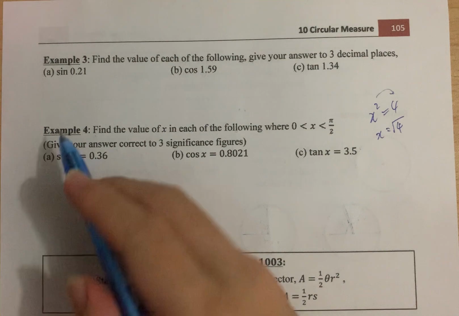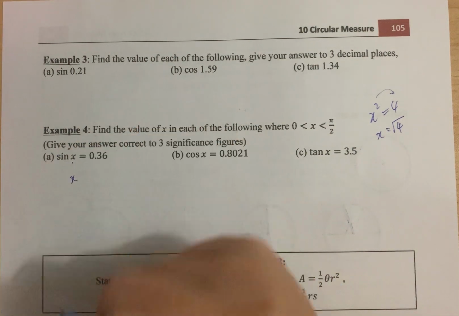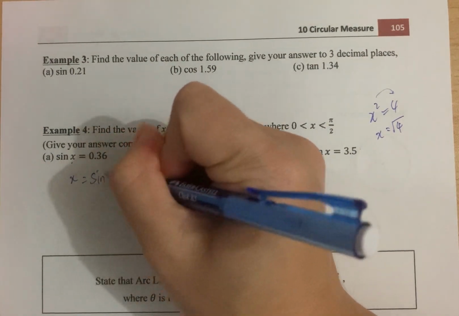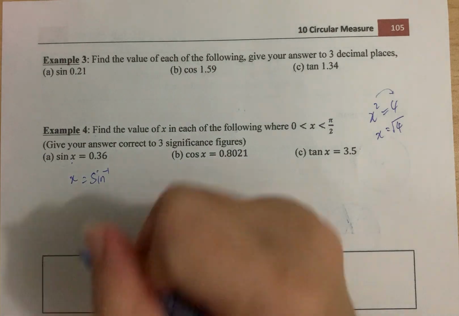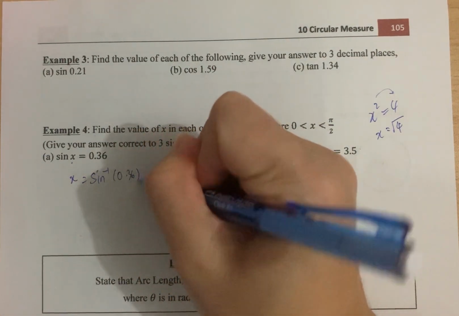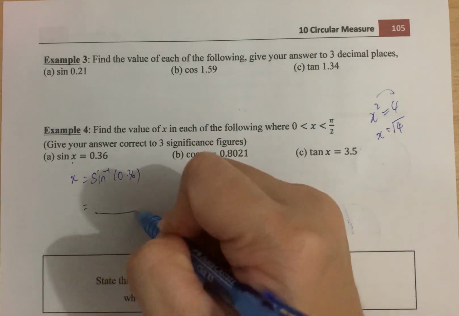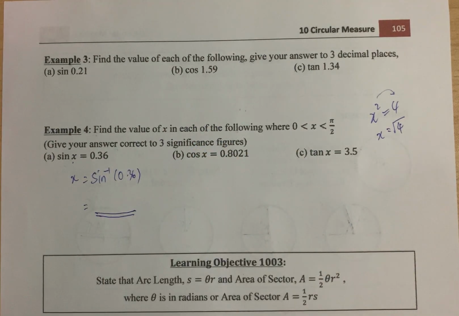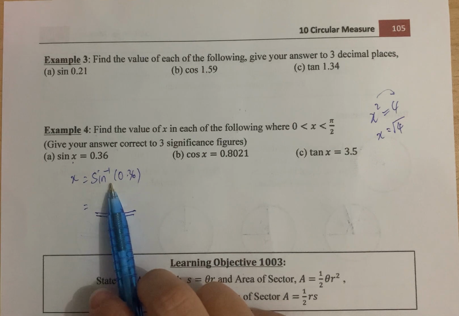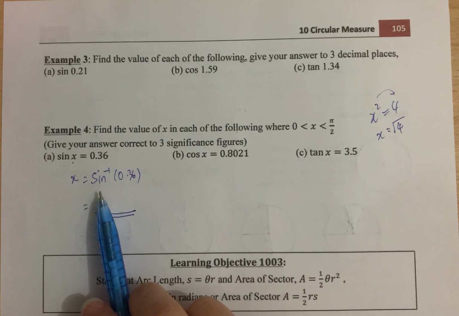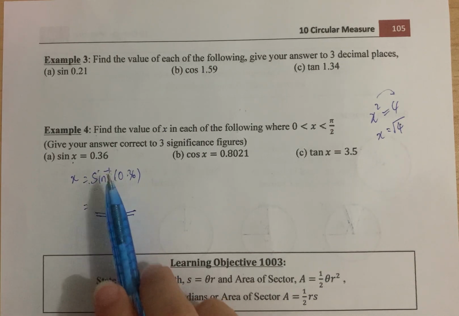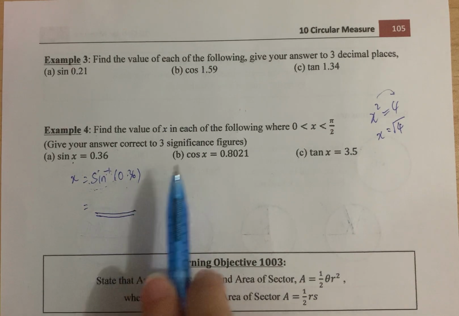This is a sine function. So when you move, the x will remain here. Then it becomes sine inverse, okay, sine inverse of 0.36. Then you just look for sine inverse. So what is the answer? You just have to make sure that it is in radian mode. And then how do you press this? You just press shift and the sine button, okay? You will notice that your calculator comes out with sine inverse already. Then you just press the number again. Okay, so it's the same thing.